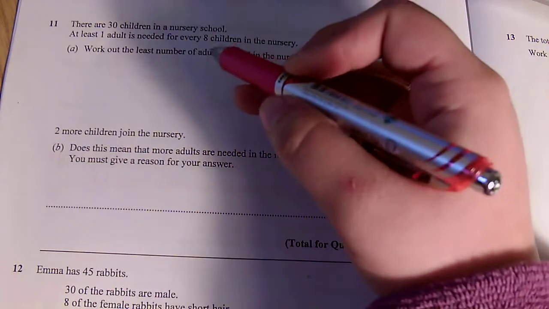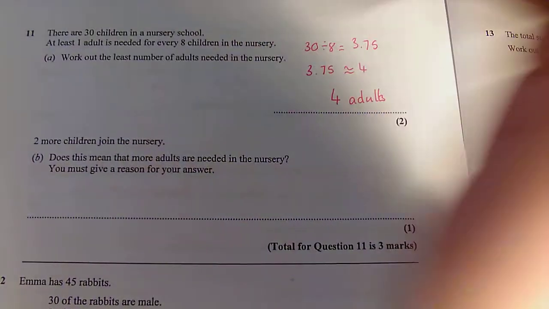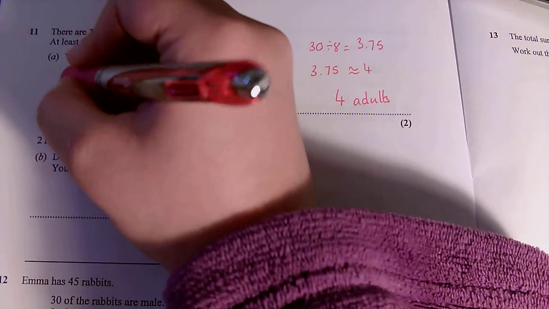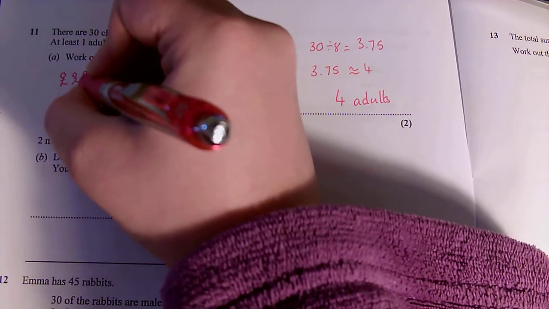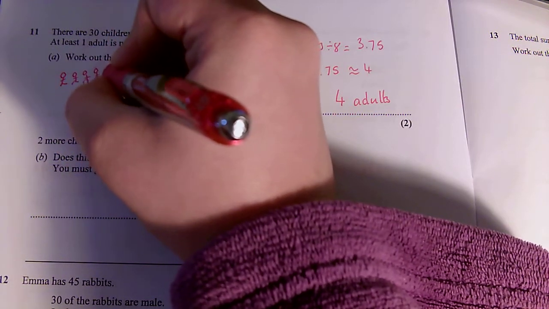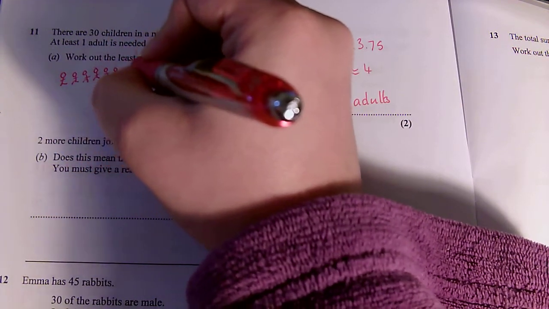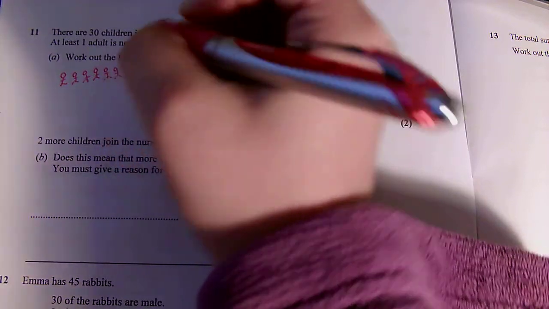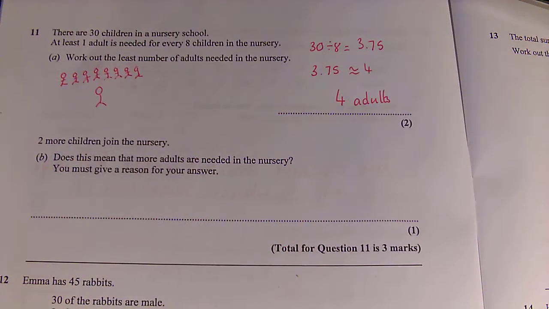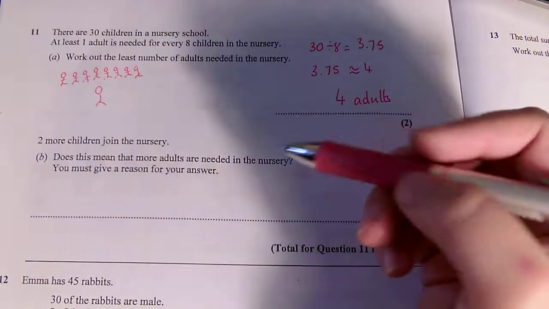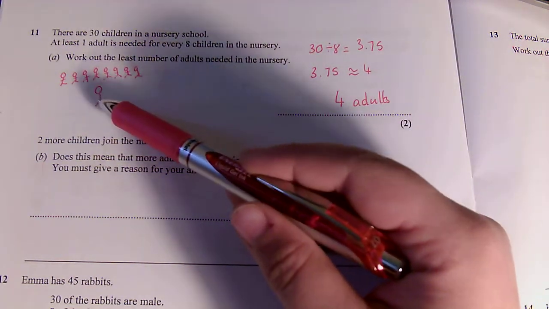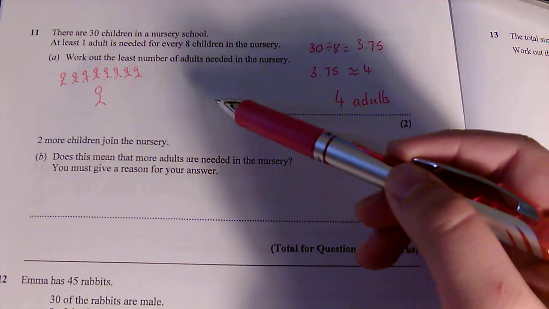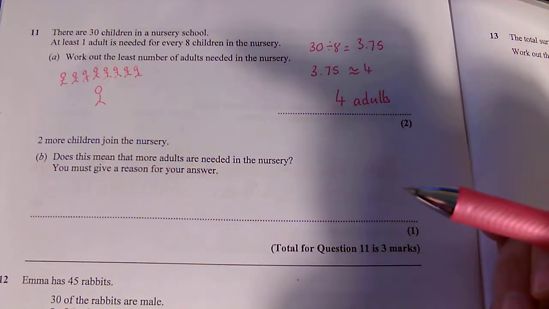And if you hadn't realised that you had to do 30 divided by 8, again, I like drawing pictures, so I could have drawn 8 children. 1, 2, 3, 4, 5, 6, 7, 8 children with 1 adult. And you can just repeat that until you've got up to your 30 children. You would have recognised, if you did it this way, there's 3 groups that have all got 8 children and 1 adult, and there's 1 group that would still need an adult, so that's why we take it up to 4.